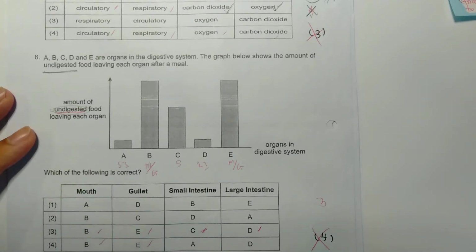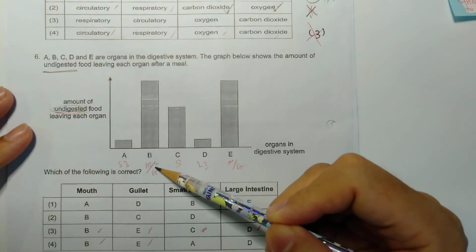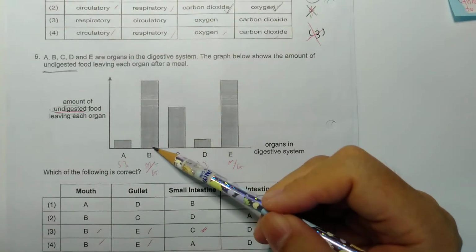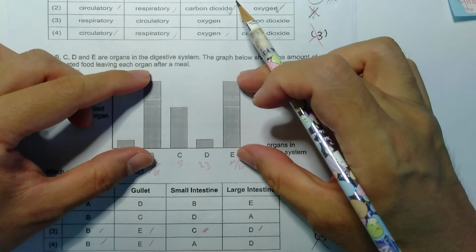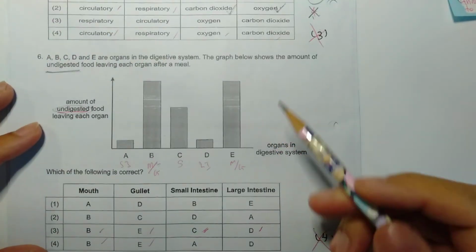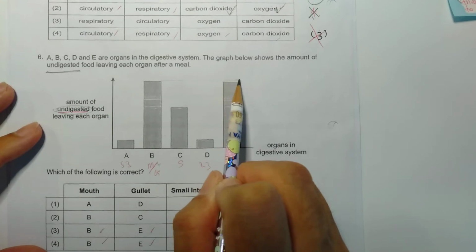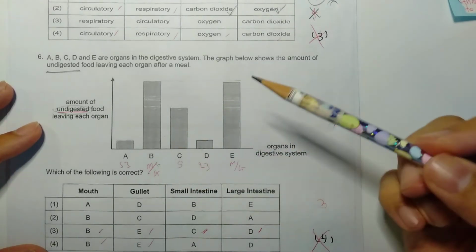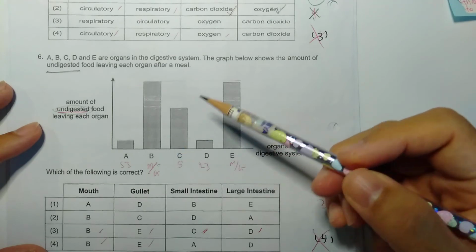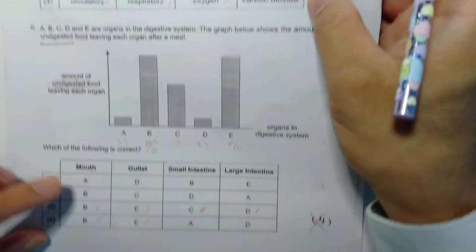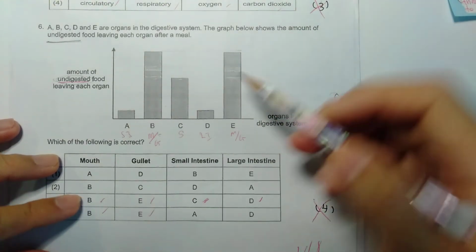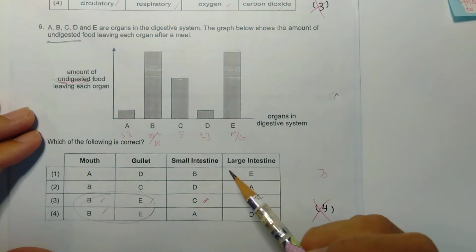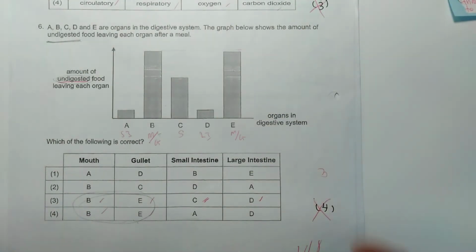So, the food in our mouth must be the most undigested. Right, so here it's either the mouth or the gullet, because the gullet also has no digestion, and the mouth has a little bit of digestion, so a lot remains. So these two will be either the mouth or the gullet. Now, which one is correct? If I look at it, I can't really tell. Maybe B could be the mouth. Okay, so my guess is B is the mouth. So it's either these two. I know the one, then the next one is the gullet. Okay, so you see B and E have a little bit of digestion, so a lot of undigested food.